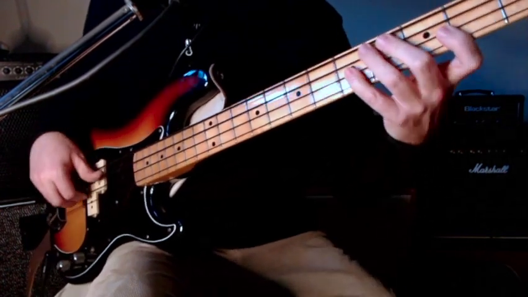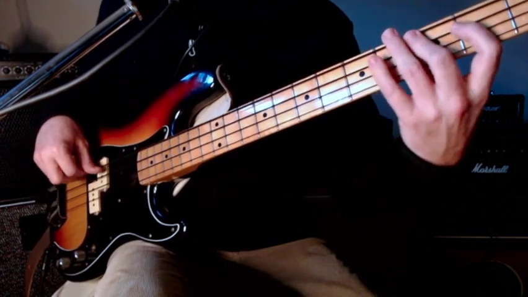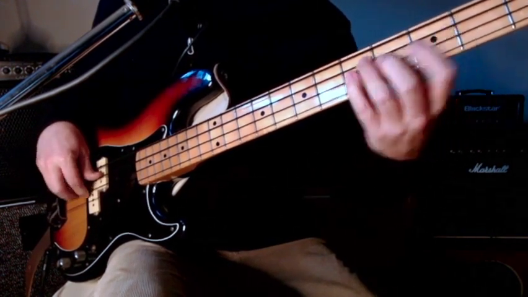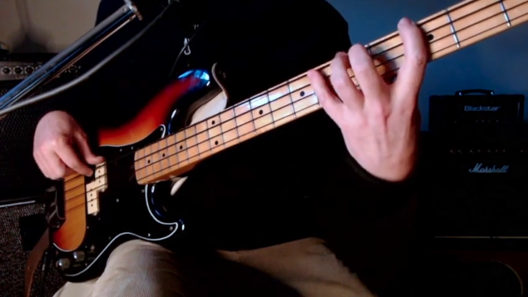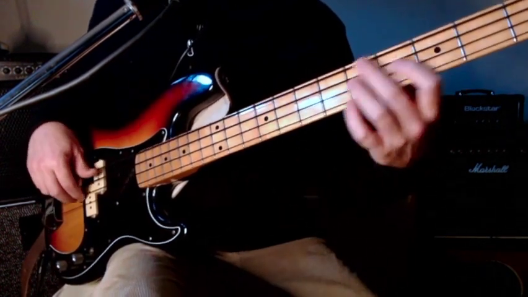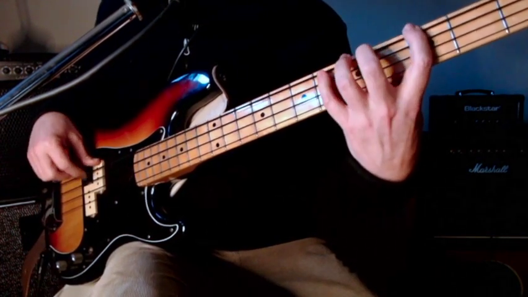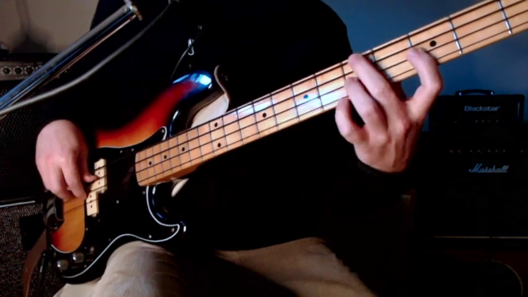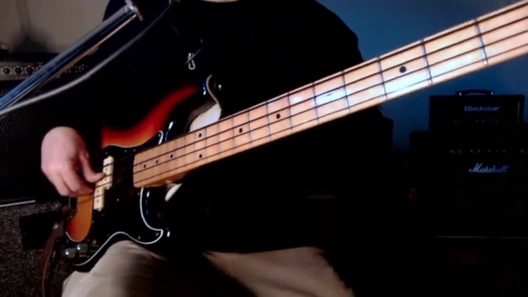So if we play that, its reflection, we get, you may recognize that. Looks like the natural minor scale, the Aeolian mode.